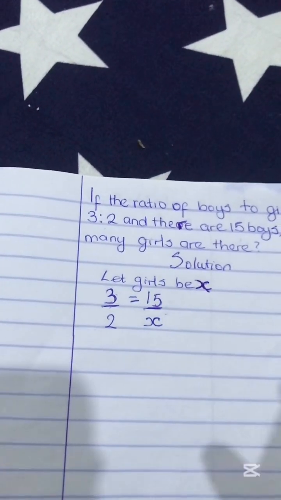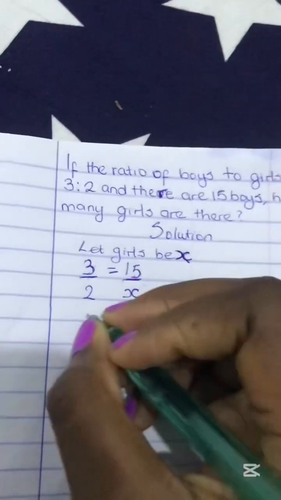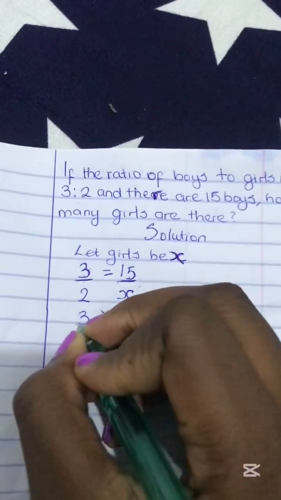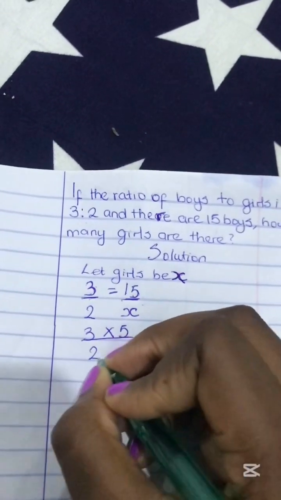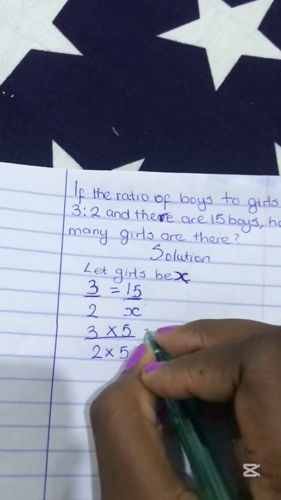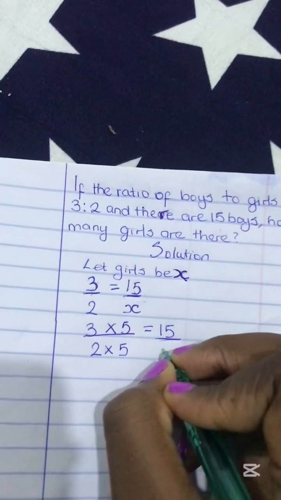When you multiply 5 with 3, you get 15. So that means 3 times 5 is over 2 multiplied by this same number equal 15 over X.